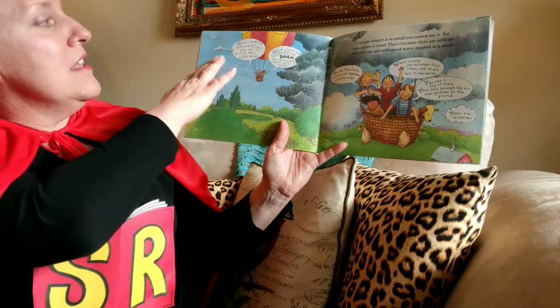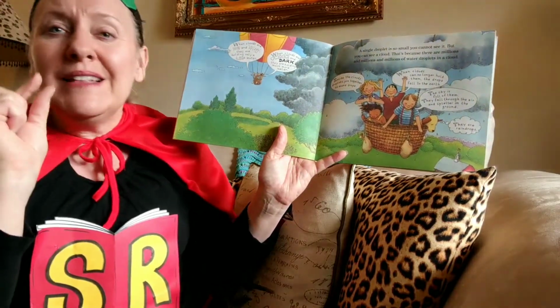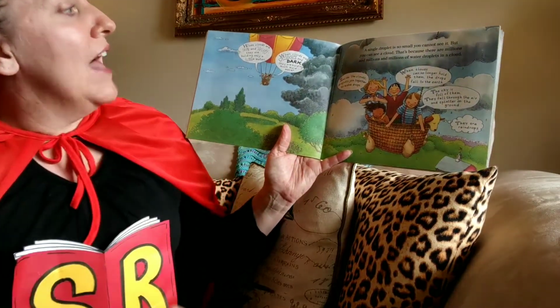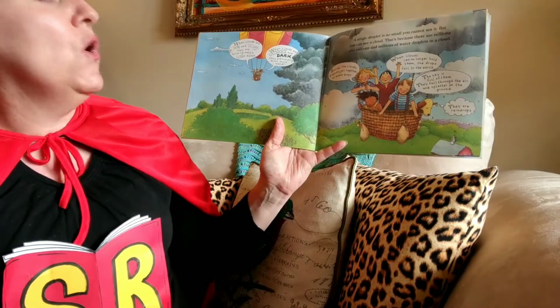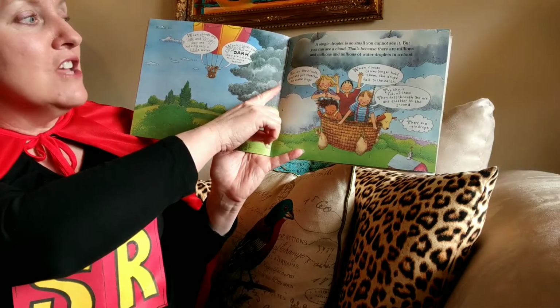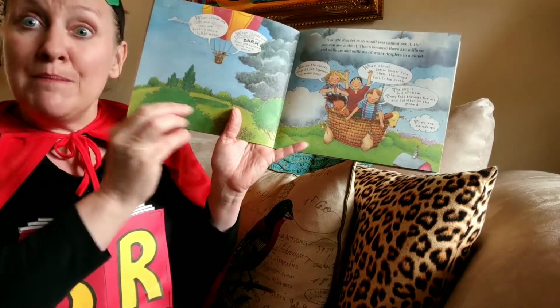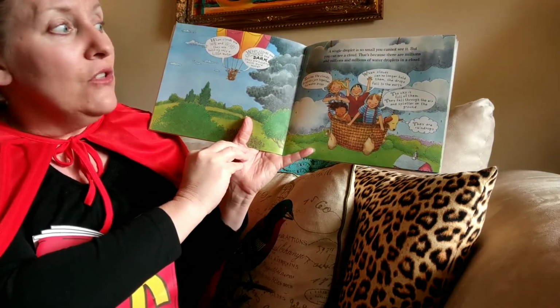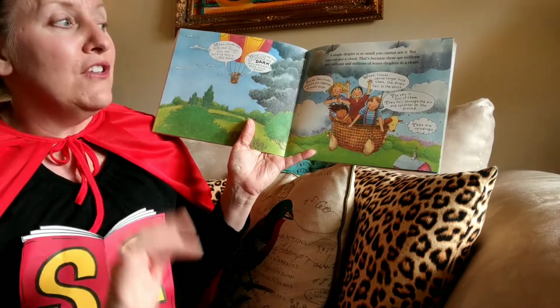When clouds are thin and wispy, they're holding only a little bit of water. But when clouds are thick and dark, they're holding much more water. And inside those clouds, the droplets will join together to make bigger drops. And when the cloud can no longer hold them, the drops will fall to the earth.